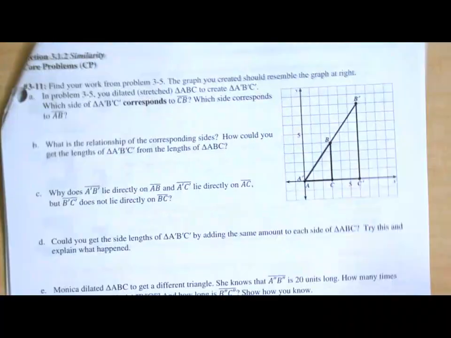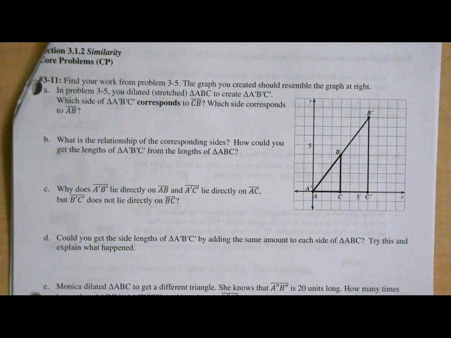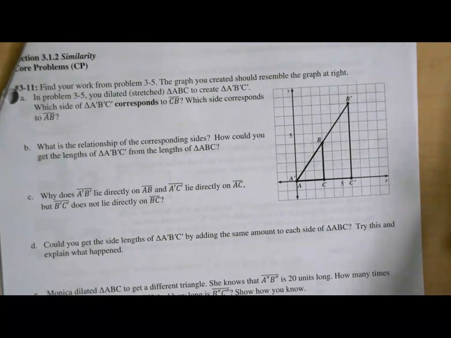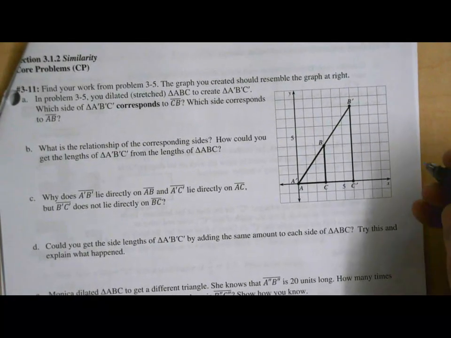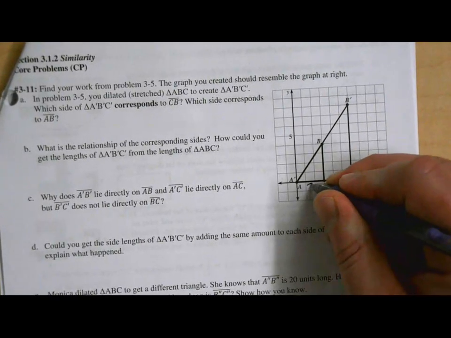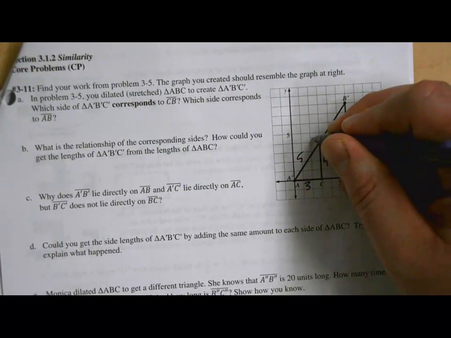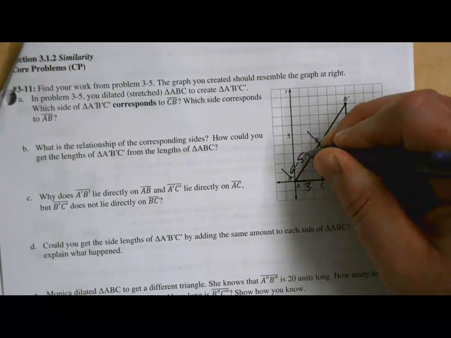All right, problem 3-11 piggybacks onto problem 5 that you guys did in your assignment last time. Let's go ahead and label our two triangles. So you guys actually drew this as part of your assignment, and you found lengths for all of your sides. You said that was 3, that was 4, and if you did it correctly, you would have also found that this side was 5 units long.